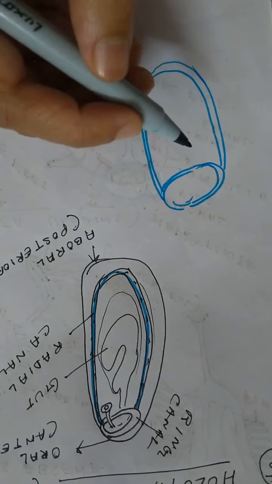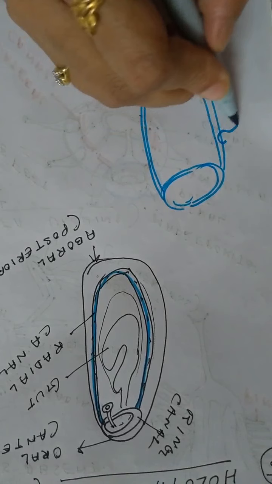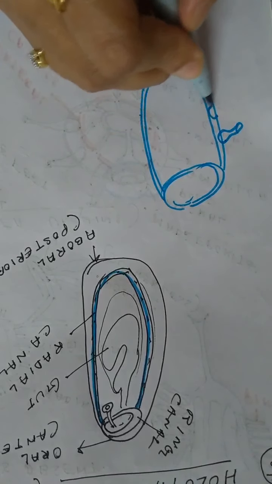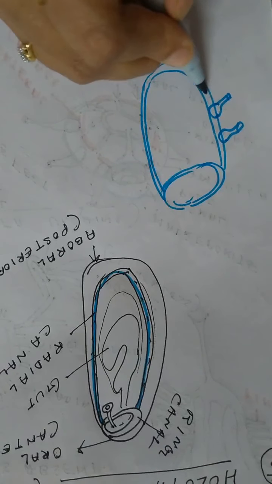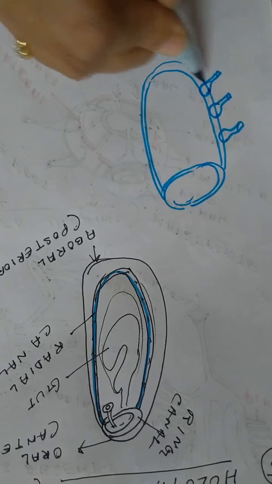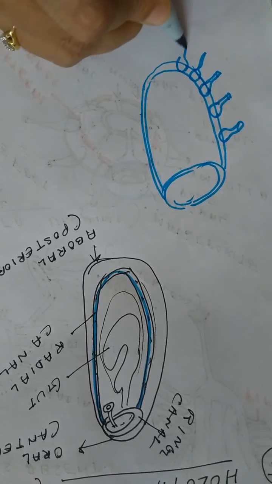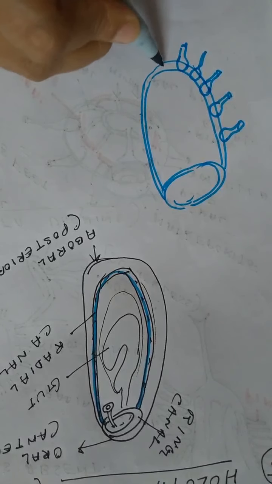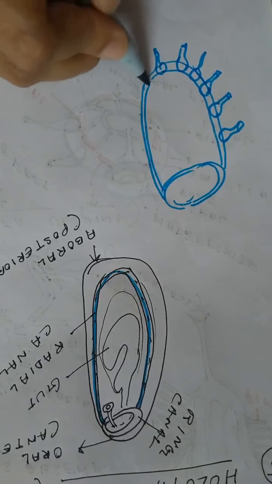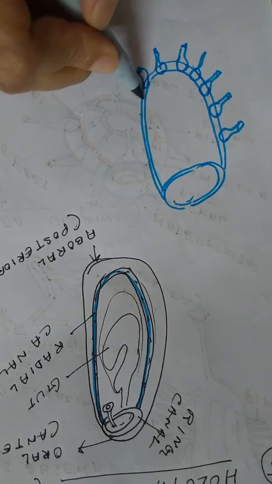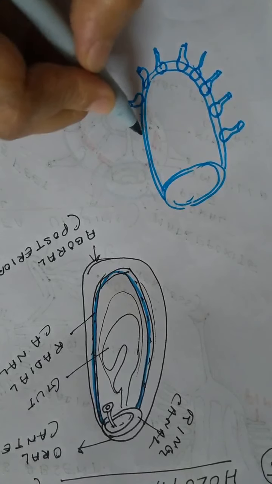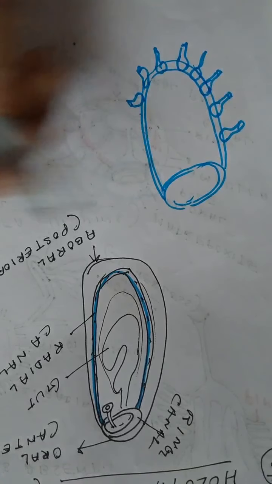The radial canal gives off the feet. In some species, at both sides of the body, they are tactile. So all through this, they just give off.